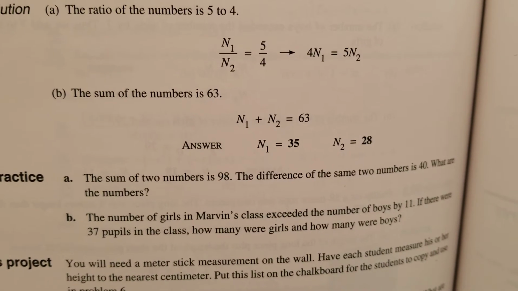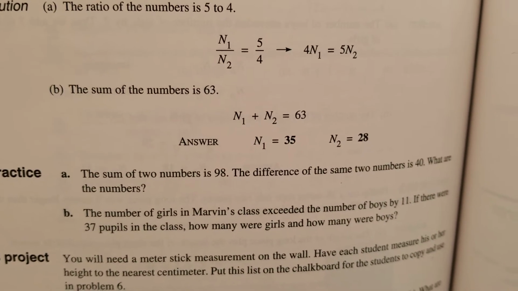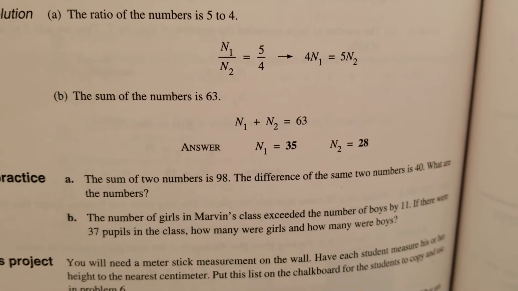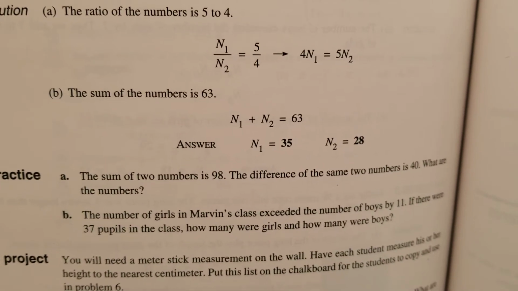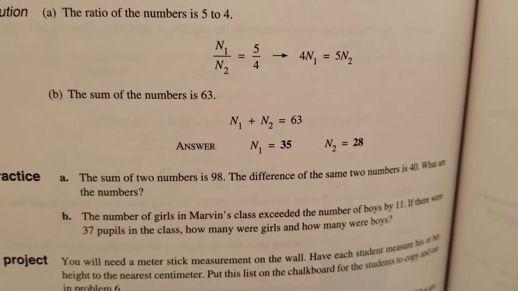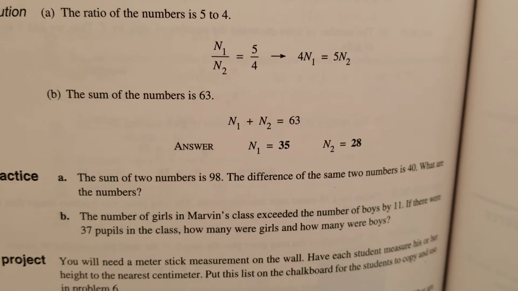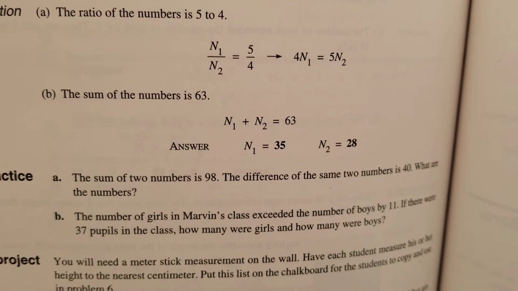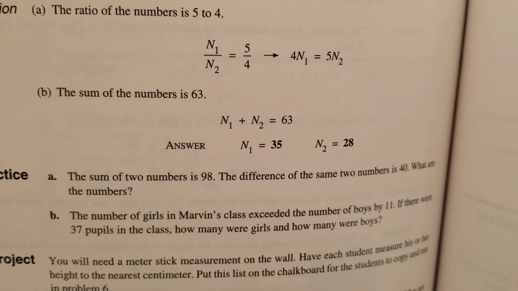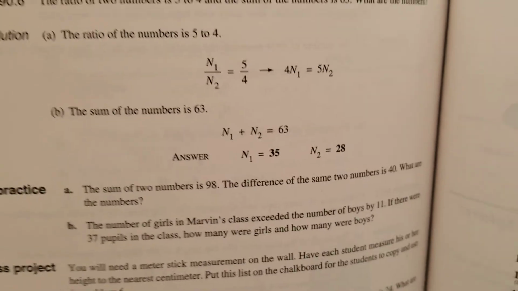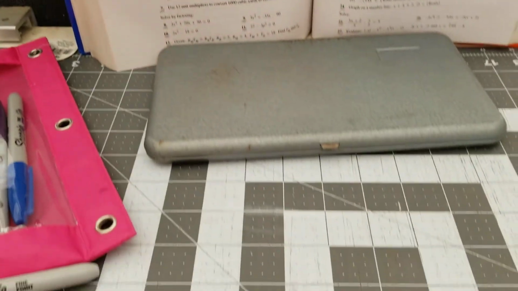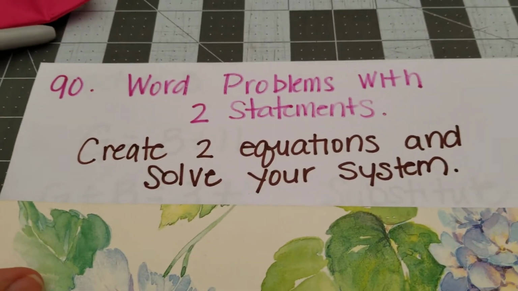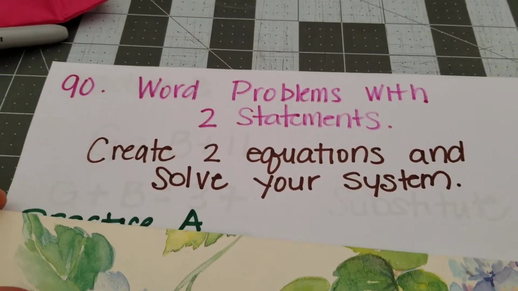What are the numbers? I hope you can recognize, much like the value problems just before, this is going to involve writing two equations with two variables so that we can solve for both of those variables. The sum of two numbers is 98. The difference of the same two numbers is 40. What are the numbers? Okay, so we've come down to my solution. Again, create two equations and solve your system.